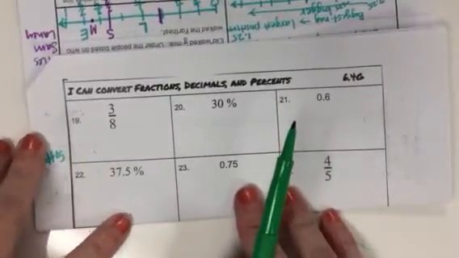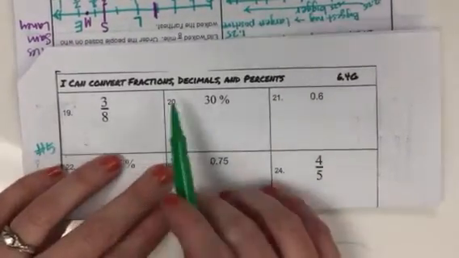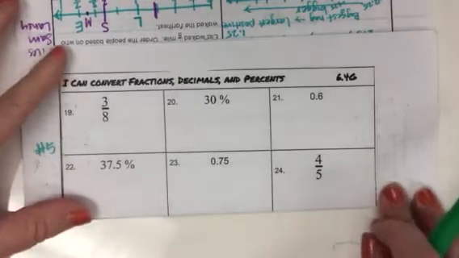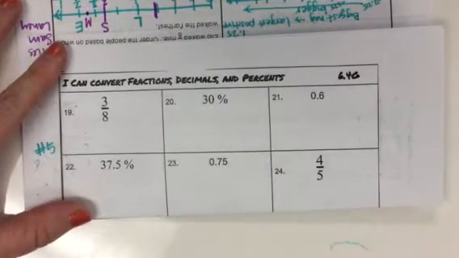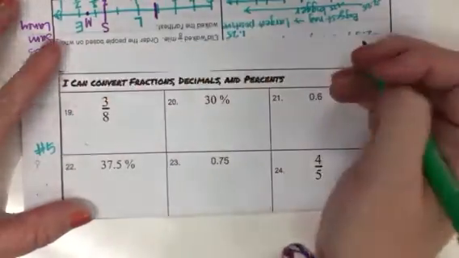Section 5 of our study guide is all about converting fractions, decimals, and percents. I would like it if you gave me the fraction and the other two forms, but if you only give me one, that's okay. I really just want to make sure that you understand how to convert.